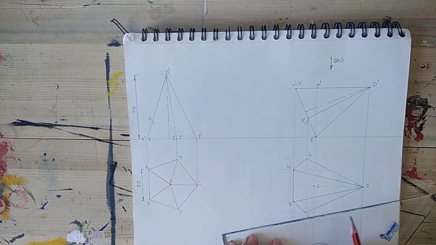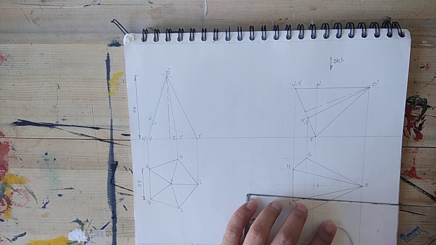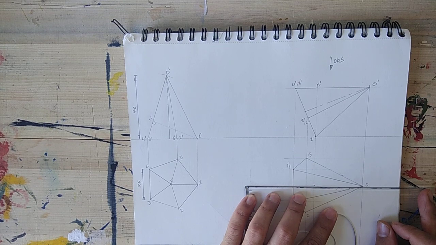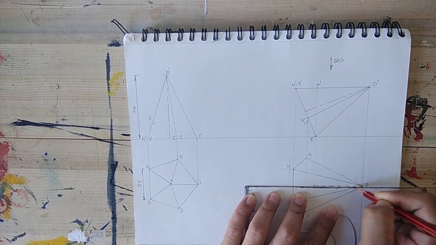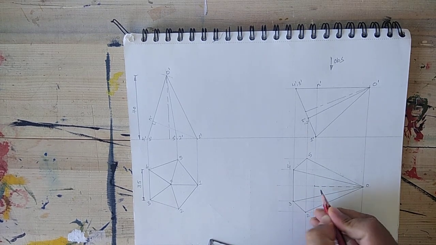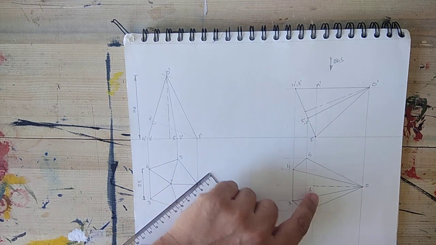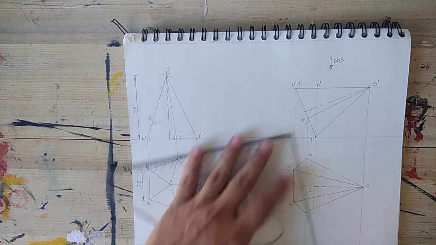So 1, we will draw hidden. This is your 1. Now class, if 1 is hidden, so 1, 5 also hidden.